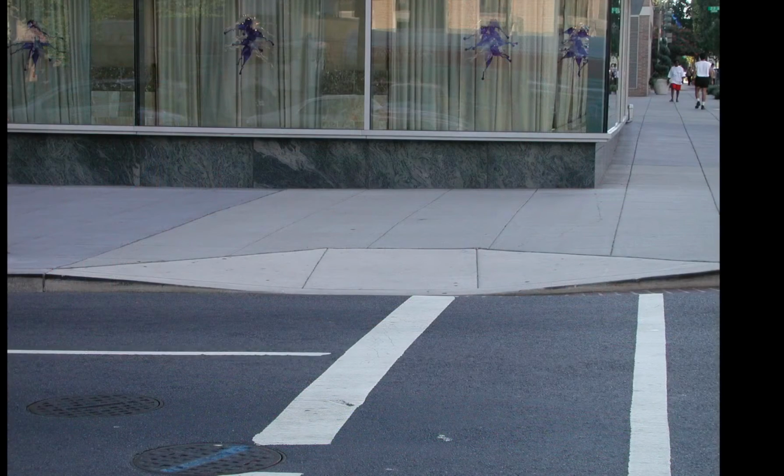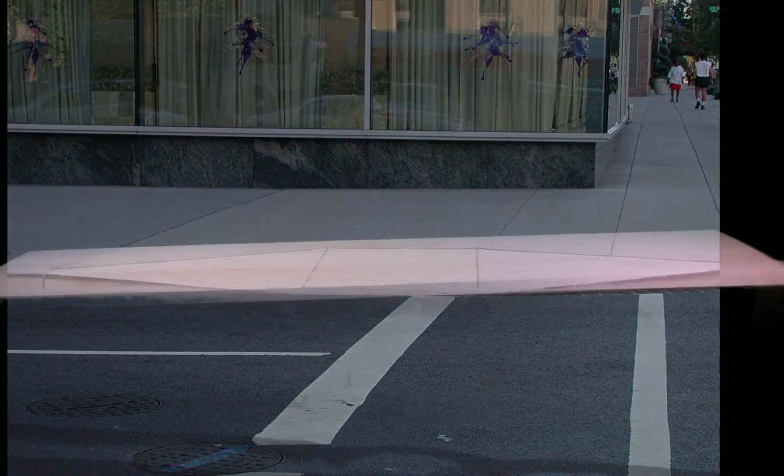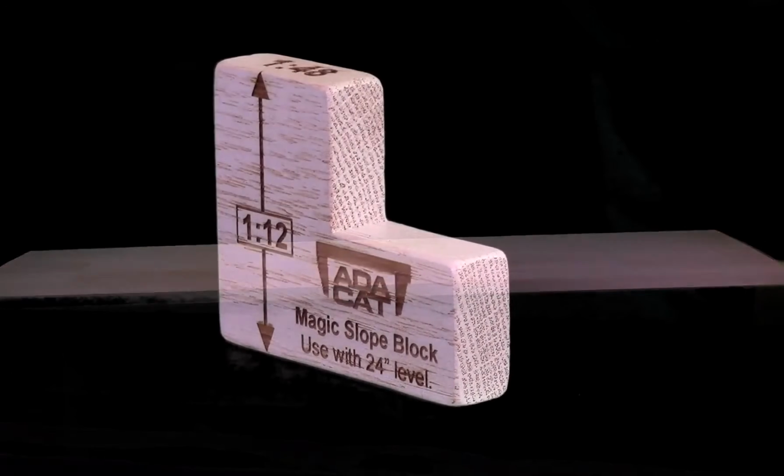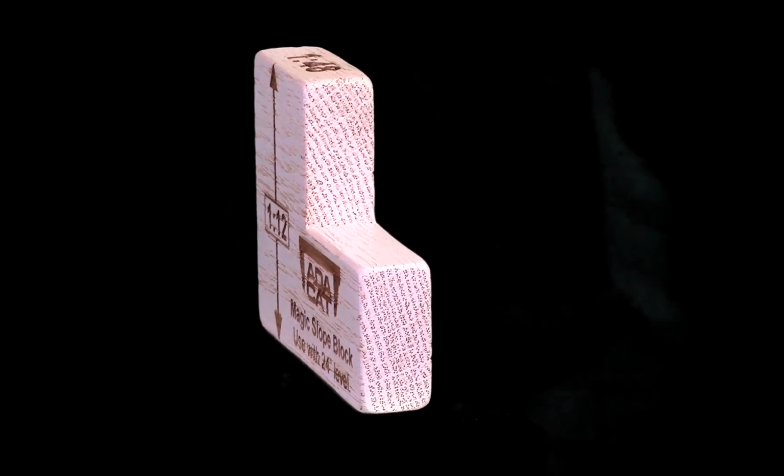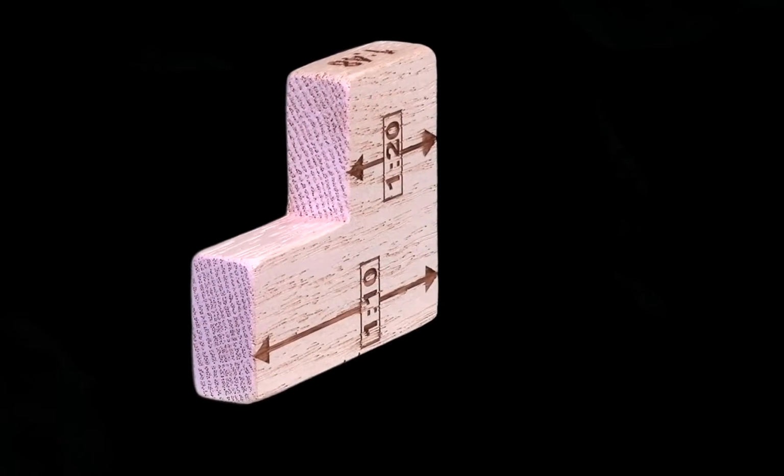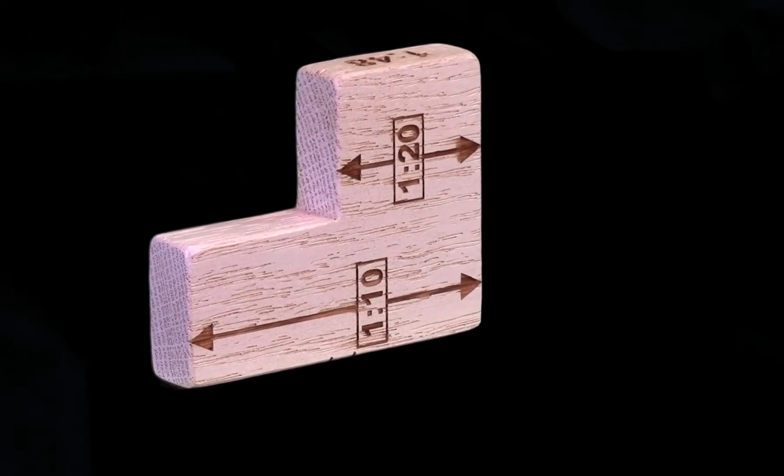How should you assess whether a ramp or curb cut meets the standard or whether it is too steep? This is a simulated ramp with a slope of 1 in 12. As you can see, the allowable slope is not very steep, but how can you determine if it is within the acceptable range? The ADA CAT Magic Slope Block provides an easy way to assess the slopes of ramps and curb cuts, as well as other ADA-mandated slopes.